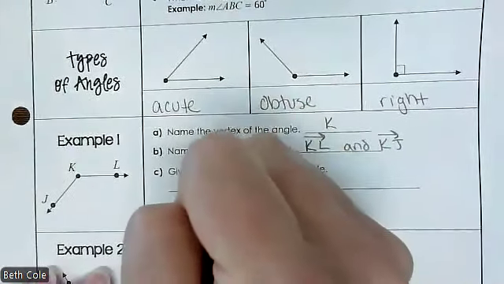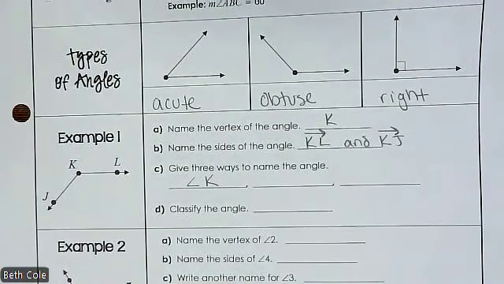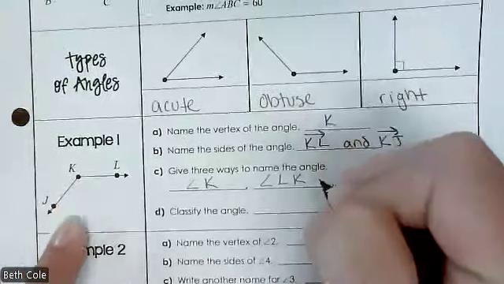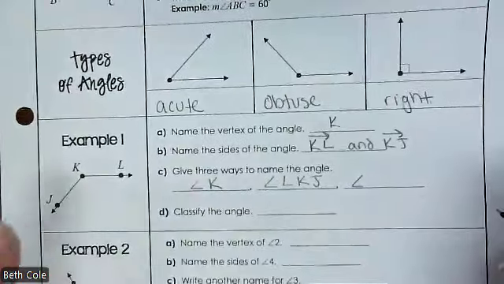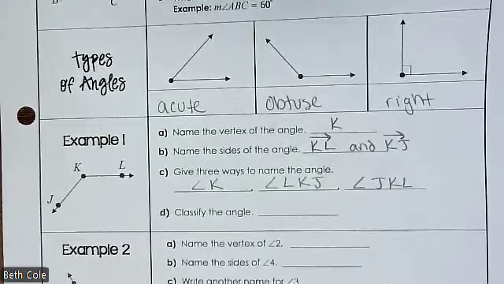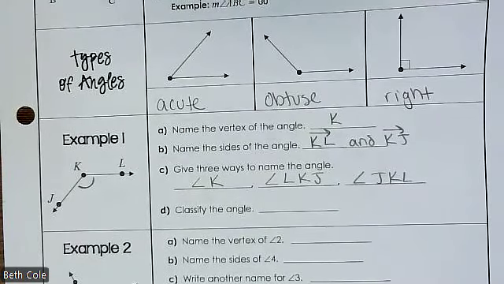So give 3 ways to name the angle. You can just call it angle K. We put that symbol that means angle in front of it. You can call it angle LKJ. And then what's the third way? You could call it angle JKL. Good. It's just that the K has to go in the middle. And then classify. Would you say this angle right here is acute, obtuse, or right? Yeah, obtuse. If you flip this around, you can see how it's bigger than 90.